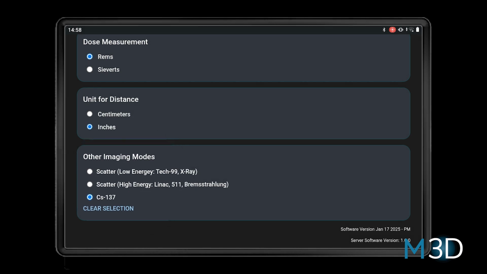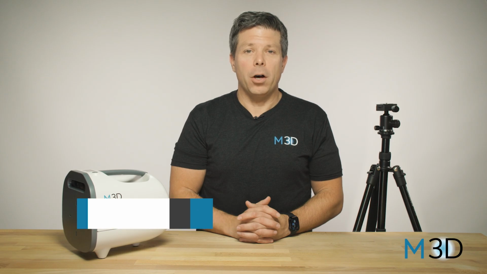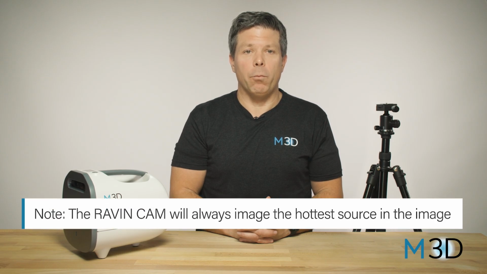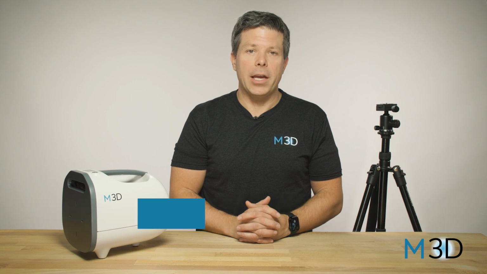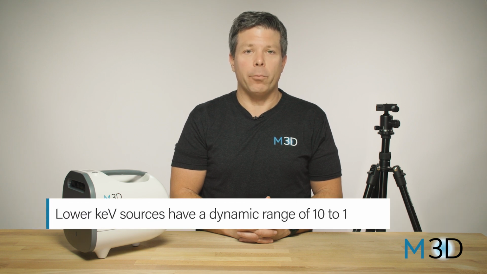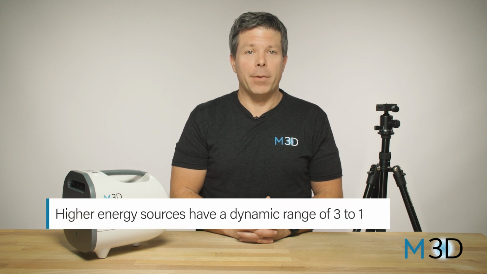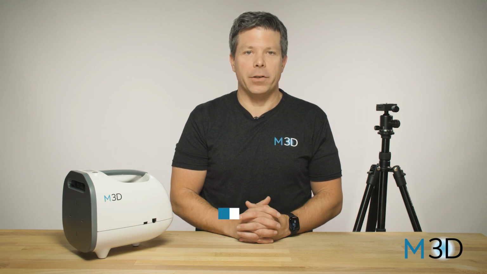Once you are done with these types of measurements, make sure to click Clear Selection to return to normal operating mode. It is also important to note that the RAVIN cam will always image the hottest source in the image. For lower keV sources, it has a dynamic range of 10:1, meaning it will not image any weaker sources that are less than 10% of the strongest source in the image. For higher energy sources, the dynamic range is 3:1, meaning the weakest source that can be imaged must be at least 30% the strength of the hottest source.